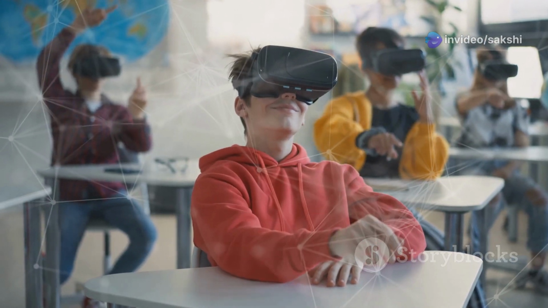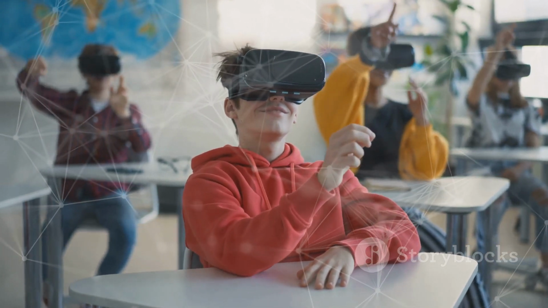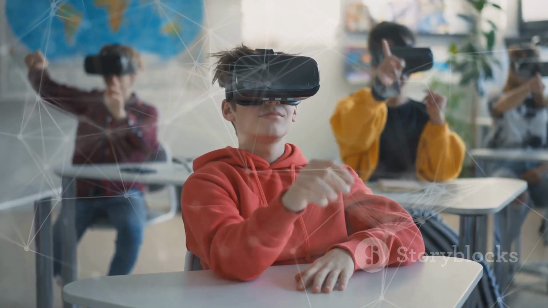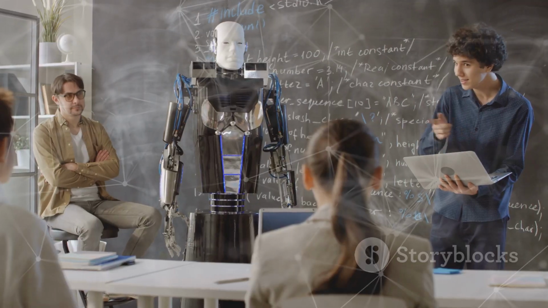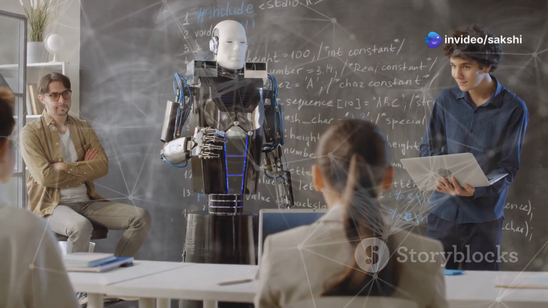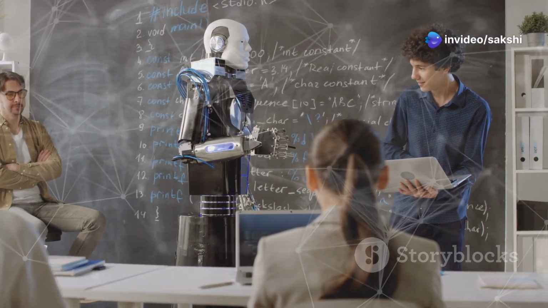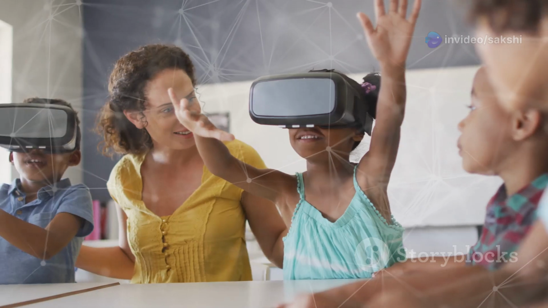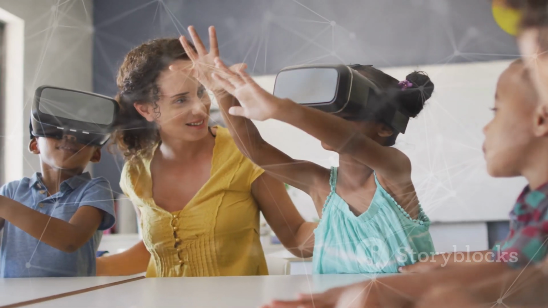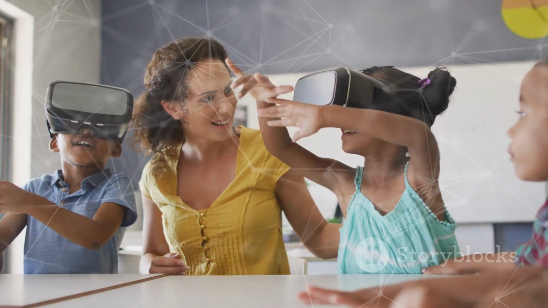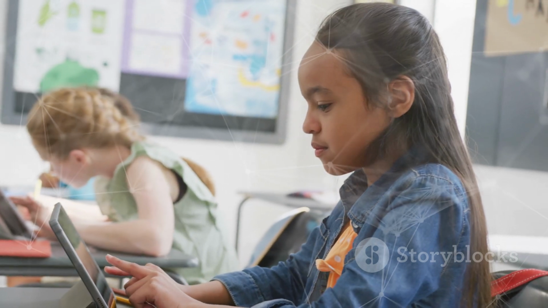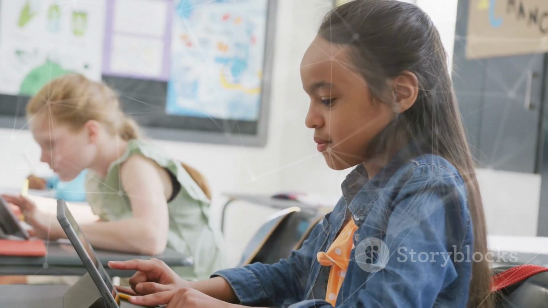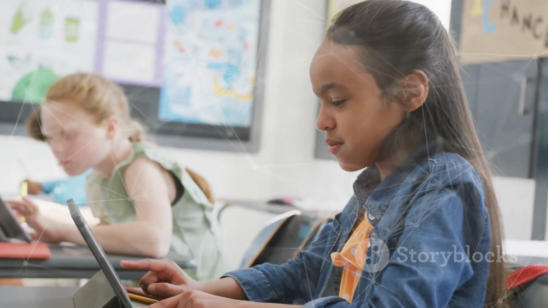Emerging technologies, such as artificial intelligence and virtual reality, have the potential to revolutionize education. AI-powered tutoring systems, for instance, could provide students with personalized support around the clock. Virtual reality could create immersive learning experiences that allow students to explore new worlds and concepts in ways never before possible. By embracing the power of technology, we can create a future where all learners have the opportunity to reach their full potential.